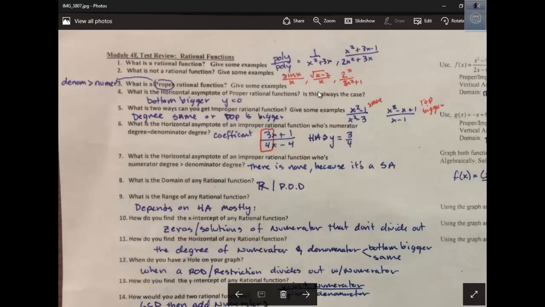So if you recall in the previous module, module 3, you had to figure out what a polynomial was. So just think it's a polynomial divided by another polynomial, okay? Which also means that it could be a constant function as well. All right, so when it comes to proper and improper fractions, just think it's the denominator is bigger than the numerator.